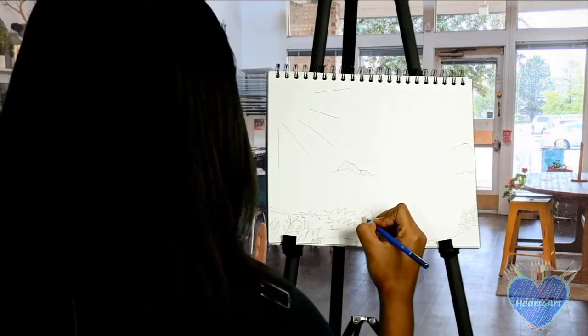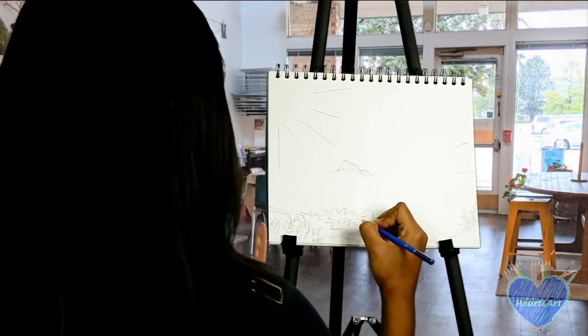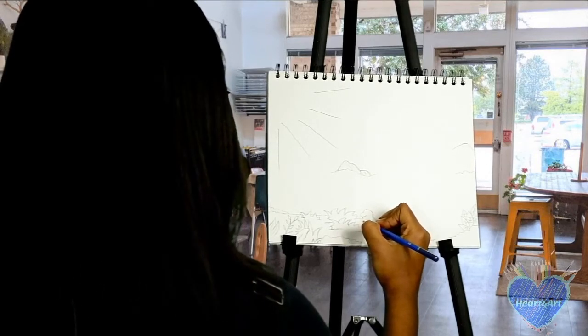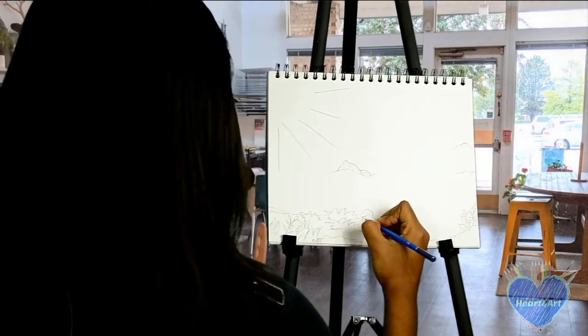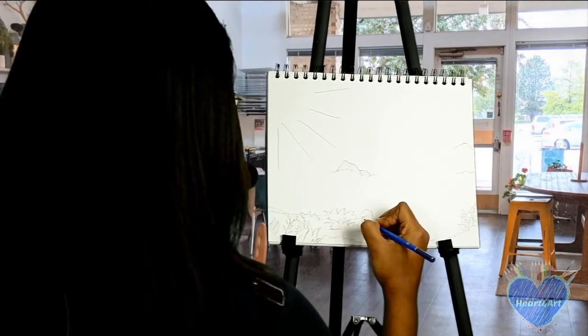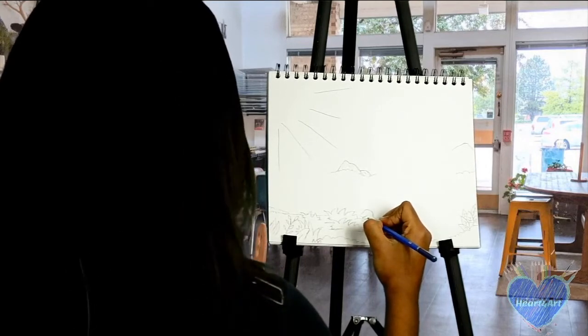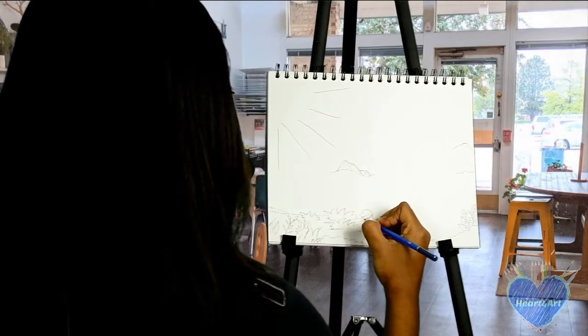Okay, then you're going to come about right here at the top of the mouth. Get your little line right there. Here at the bottom, representing the jaw part there.